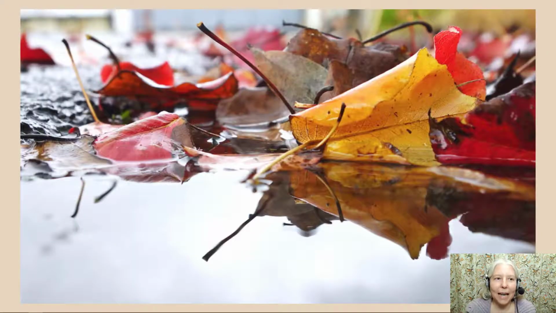This photo was taken in the school parking lot. So it's just a puddle and had just the right lighting and the beautiful fall leaves, and turned out to be a really great bug's eye point of view photo.